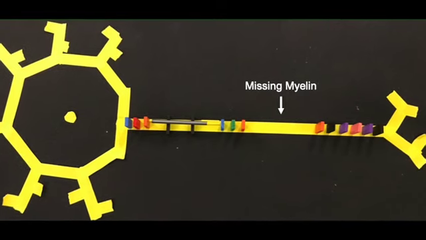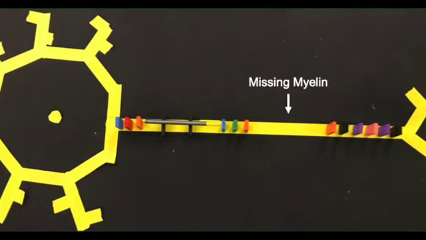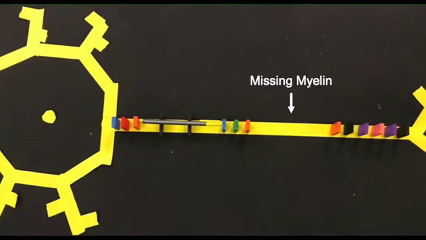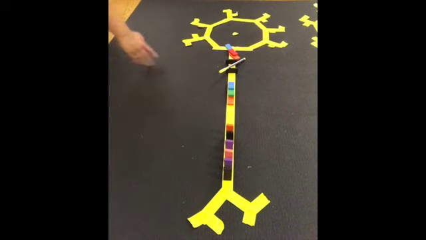Now think about what would happen if some myelin was removed or damaged from our myelinated axon. What would this do to our information transfer? As you saw, damaging myelin disrupts communication from one neuron to another, as is seen in demyelinating diseases like multiple sclerosis. This illustrates how important myelin is in disseminating information from one neuron to another.